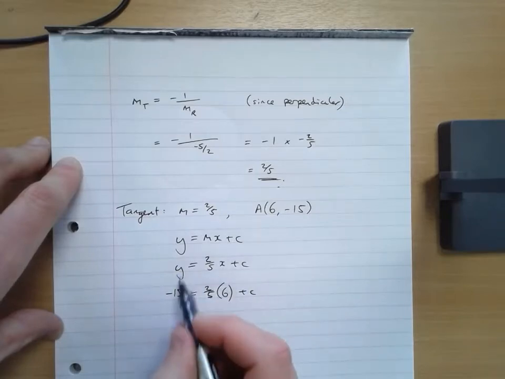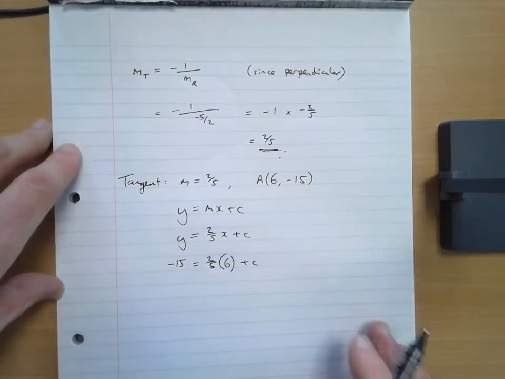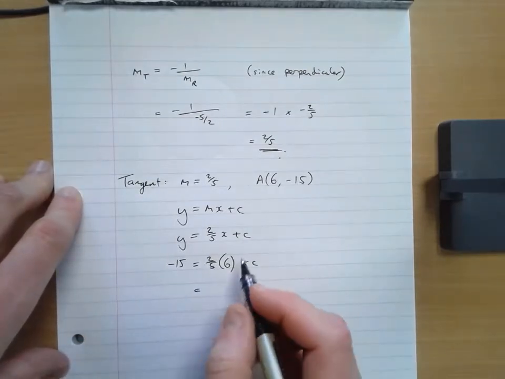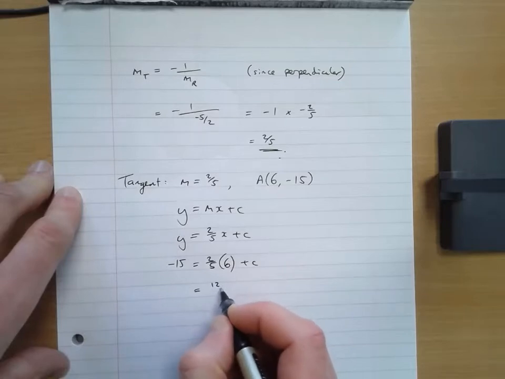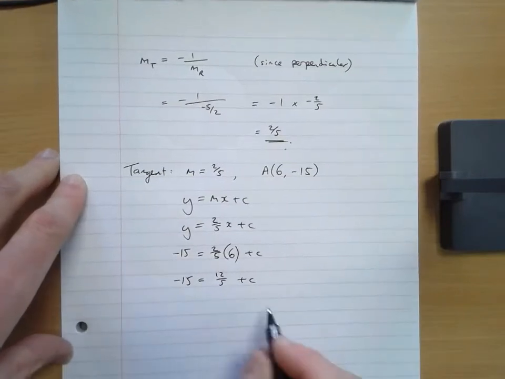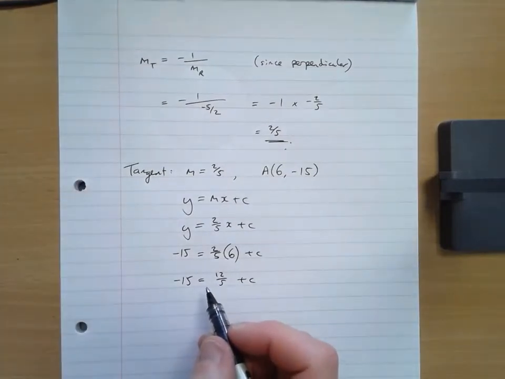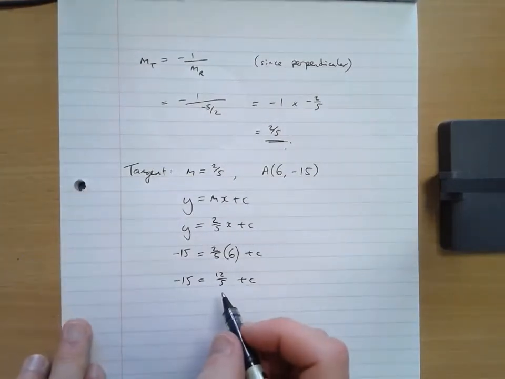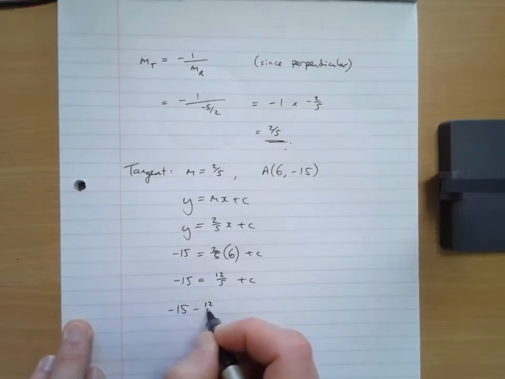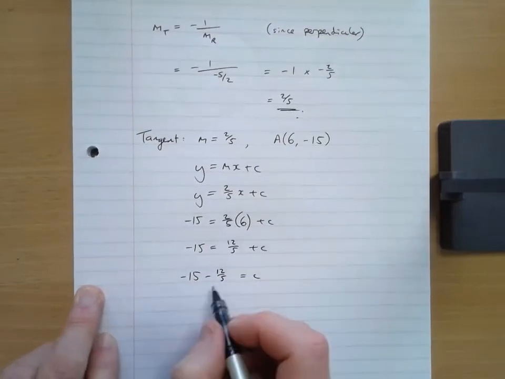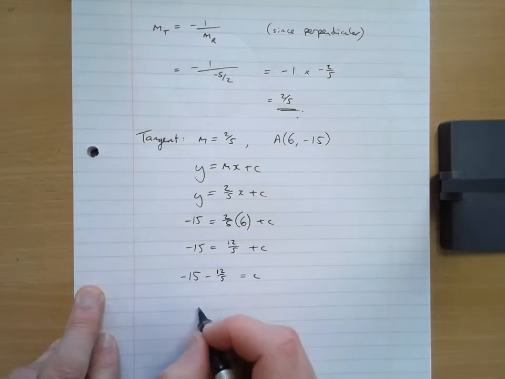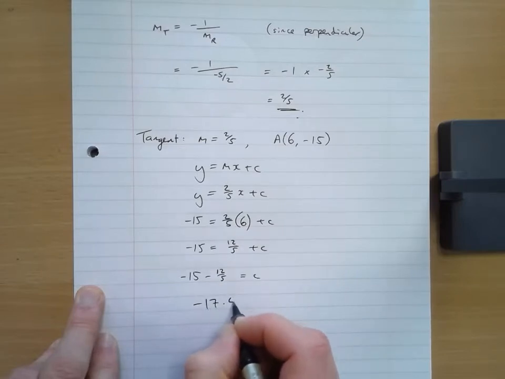Substitute the 6 and the minus 15 in there, and the only thing left to find out is the c. So 2/5 of 6 is 12 over 5. Subtract the 12 over 5 from both sides. And if you do that on your calculator, that's a minus 2.4, so overall you get minus 17.4.